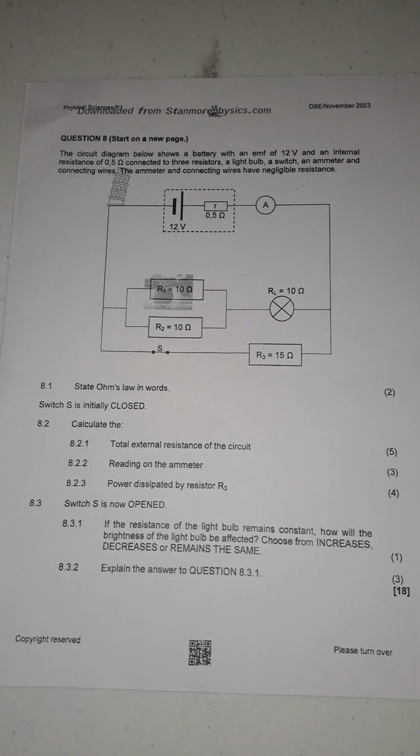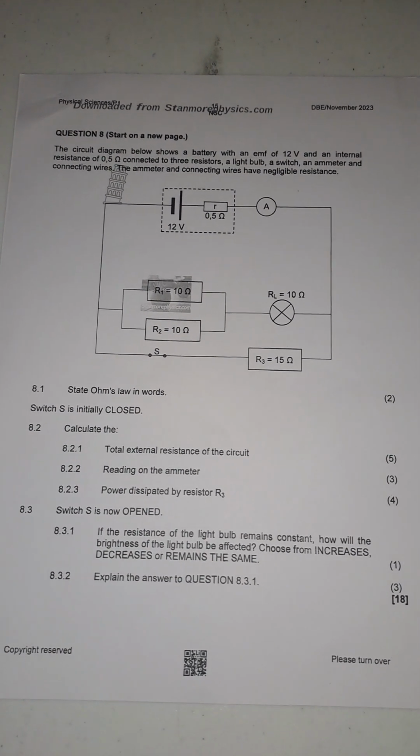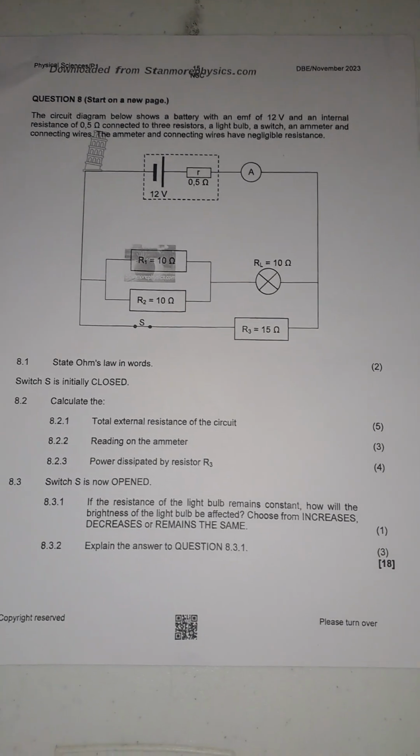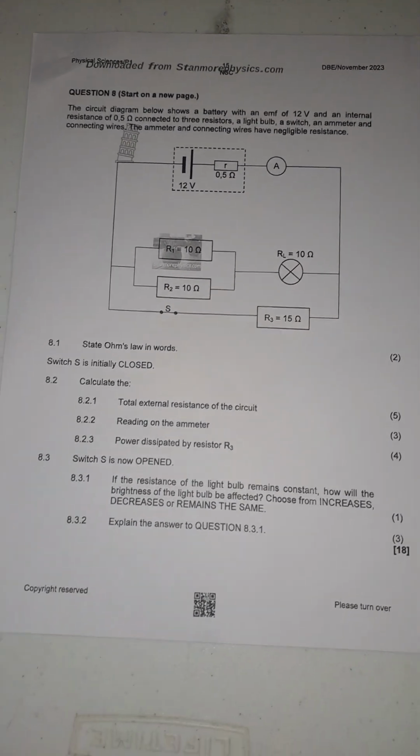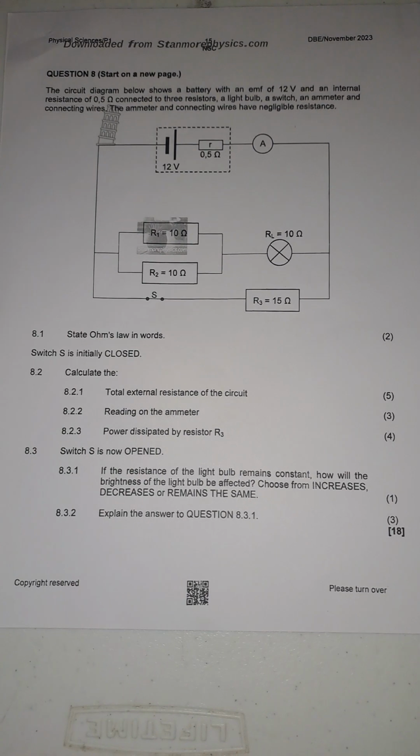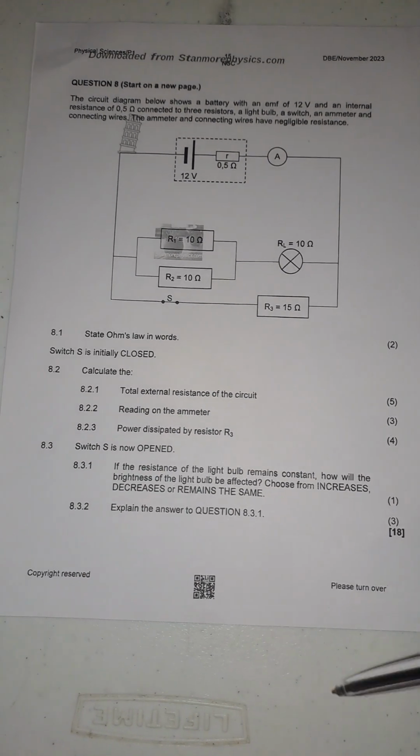Hello everybody, welcome again. So today we're going to be checking Ohm's law, electricity, question 8. Still on November 2023. So now we have a circuit.